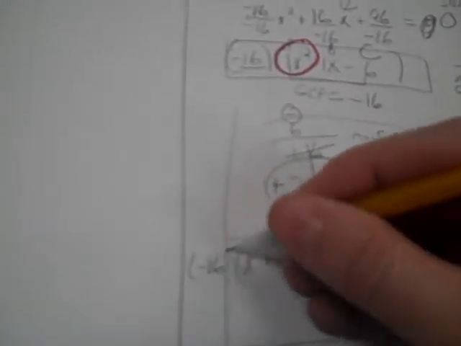Now my negative 16 factor goes down here, and it equals 0, but since there's no x in that factor, I don't need it to solve. These are the two factors I'm using to get my two answers with the zero product property. So x plus 2 equals 0, x minus 3 equals 0. So I subtract 2, and that's negative 2. I add 3, and that's positive 3.